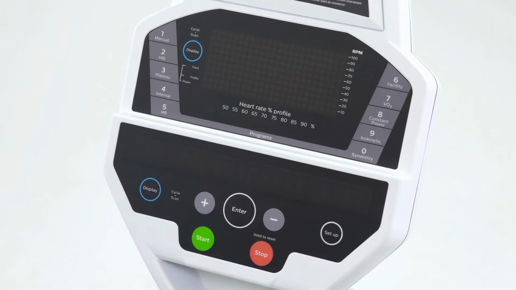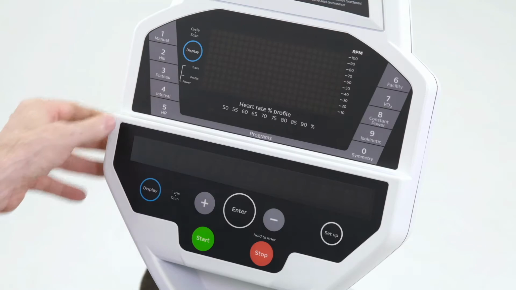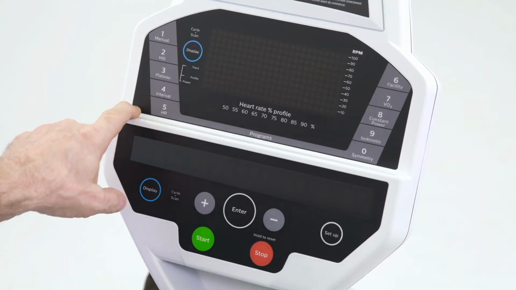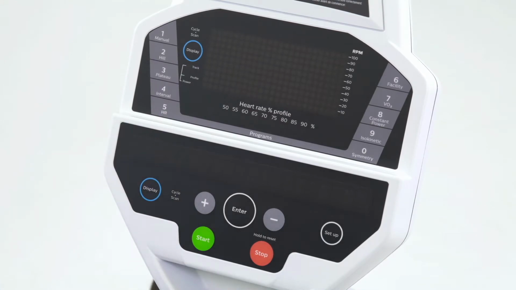We have a VO2 test. It's the YMCA protocol submax VO2 test. A facility program allows you to build your own protocols and profiles and save them there. And then on the left side, we have a few exercise programs: a hill, a plateau and interval, and then a heart rate control program. So that is the basic functions for the bike from the console standpoint.